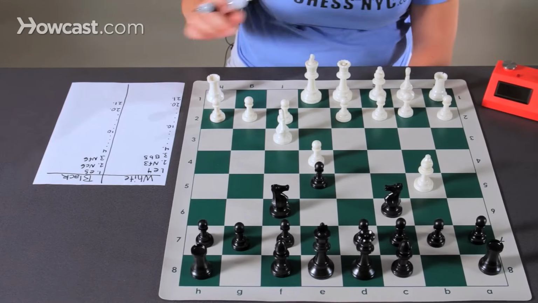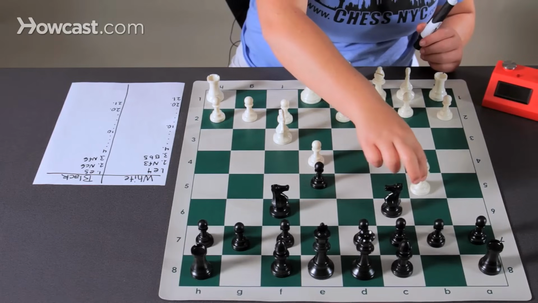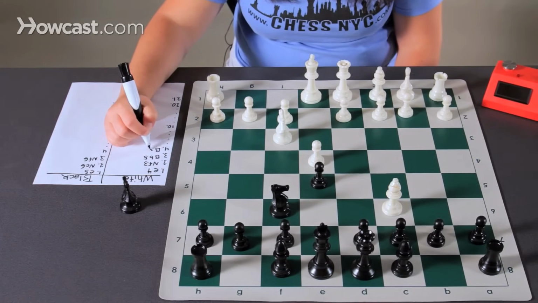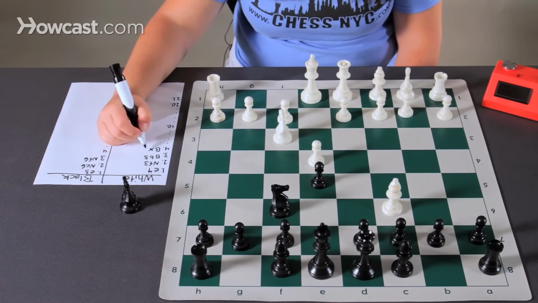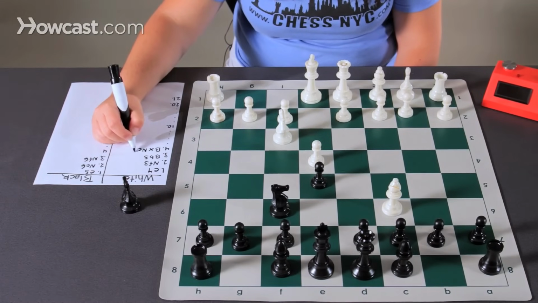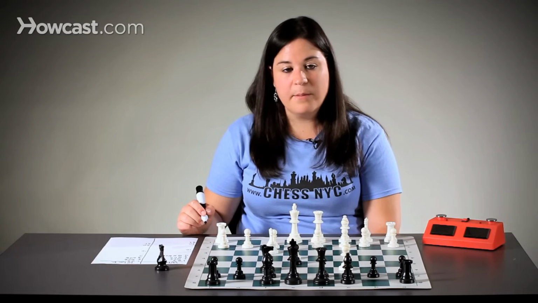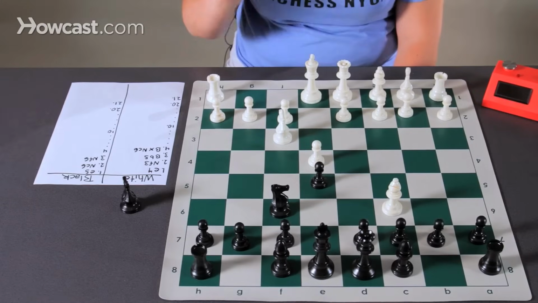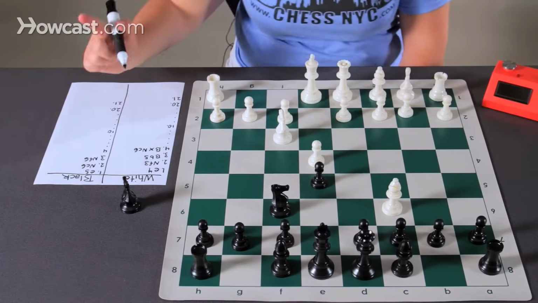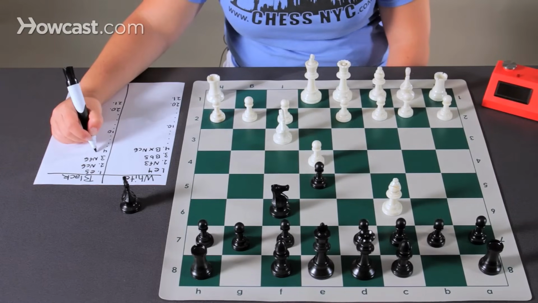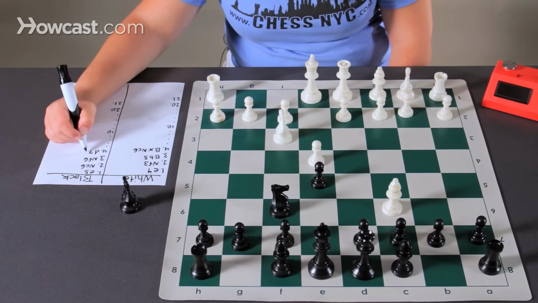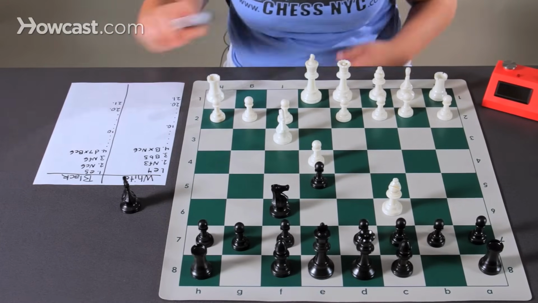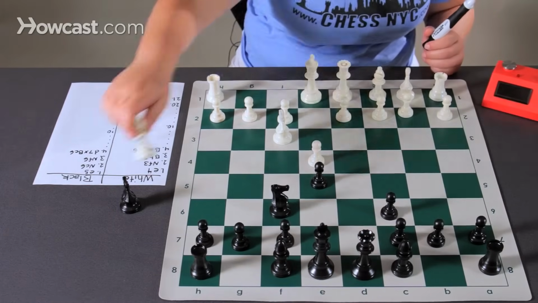Now let's say white decides to capture. So we would have bishop captures, x, knight c6. And then black decides to capture back. Instead of writing pawn, because he has to capture back with a pawn, we would write d7 captures bishop c6. And then that is shown by this.